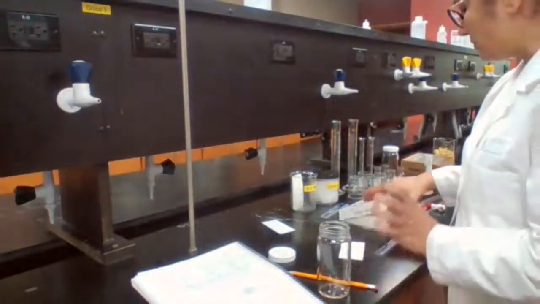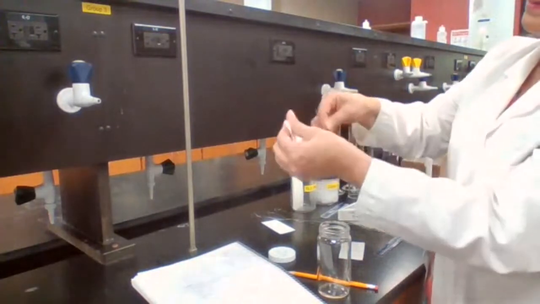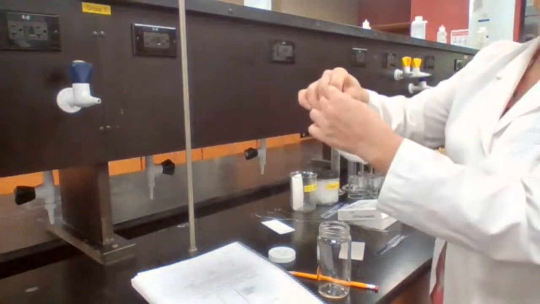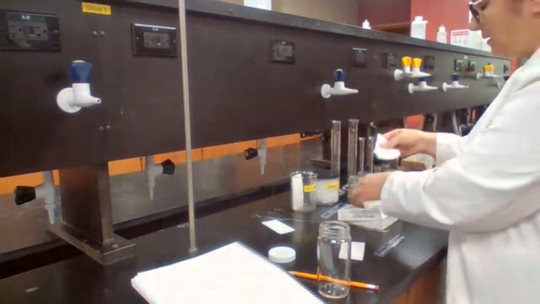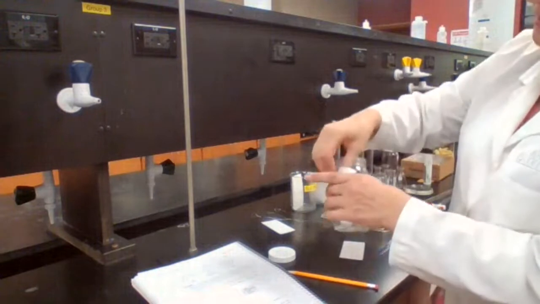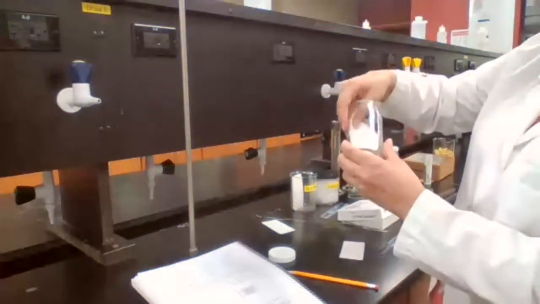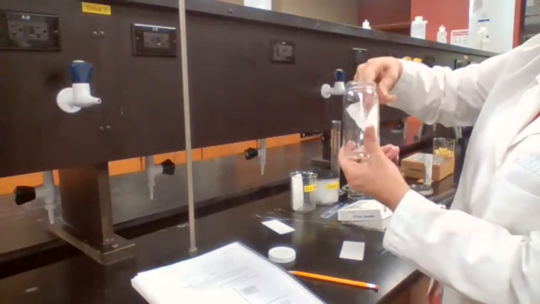And I'm going to use a piece of filter paper, and place it inside the developing chamber. The purpose of using this paper is not for chromatography, because you've done paper chromatography for biology lab most likely.